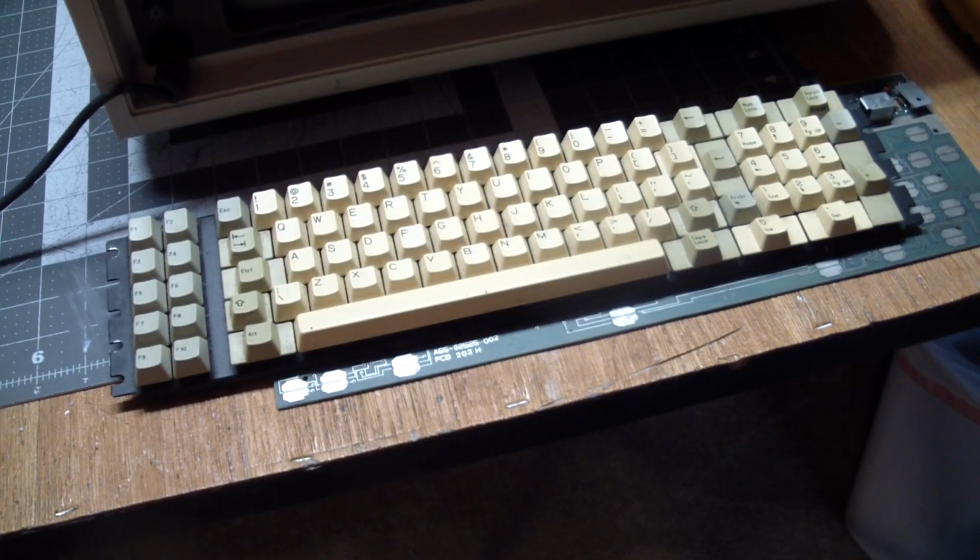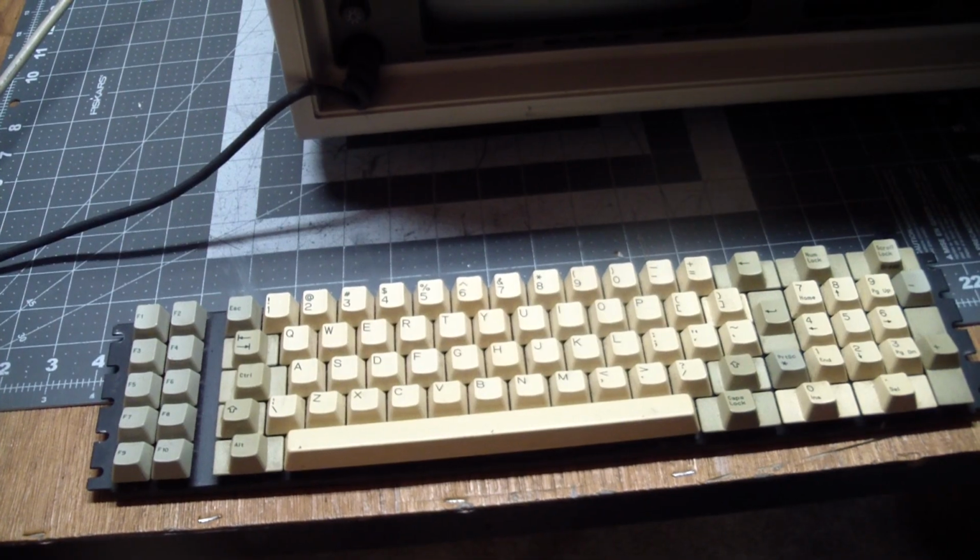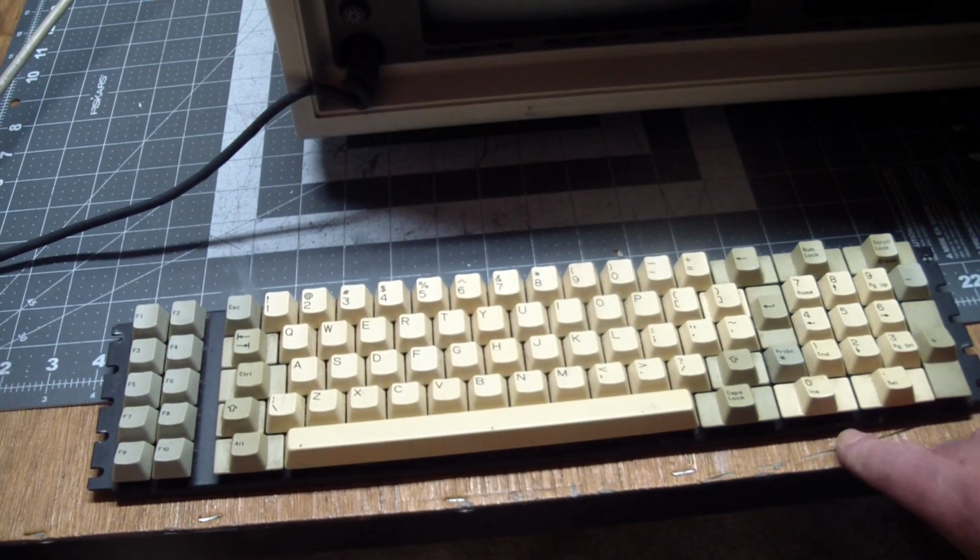And additionally, I should probably pull all of these keys off and wash them because they are filthy. So I guess that's what we'll do first, and then we'll clean everything else, replace the foam and foil pads, and see what happens after that. Change of plans. These keys sit in here really, really tight.